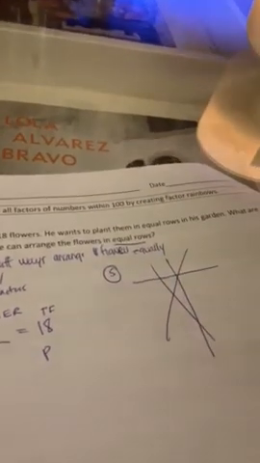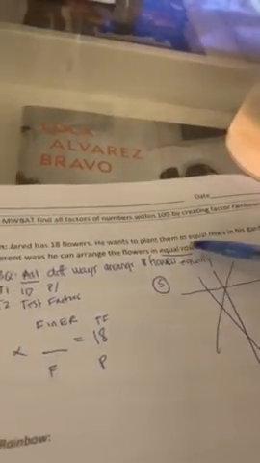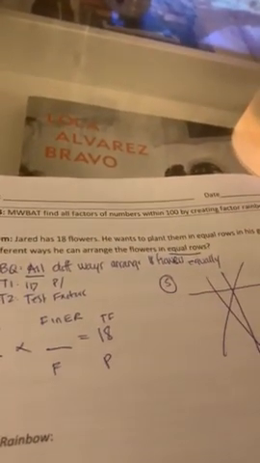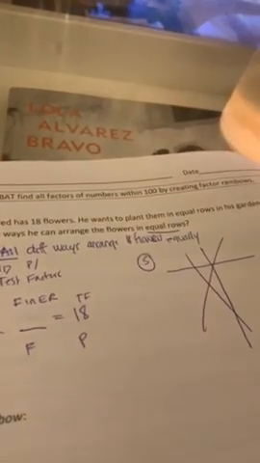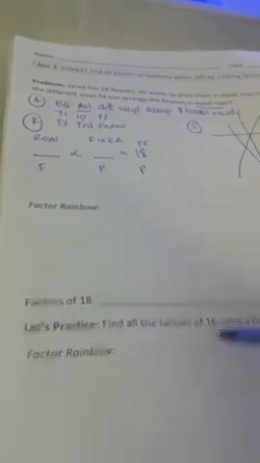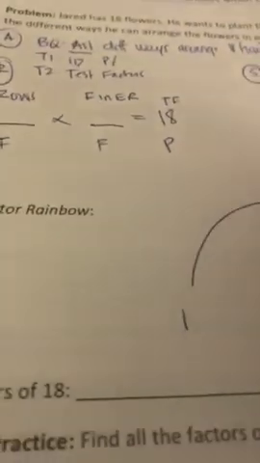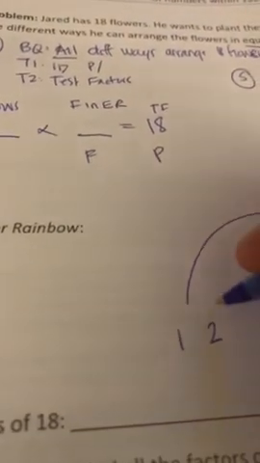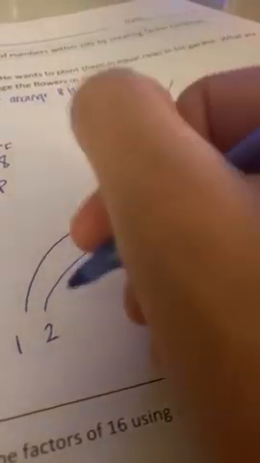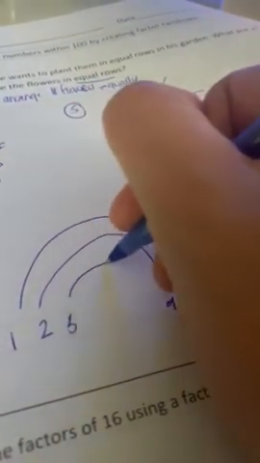And because I messed up, I would come back here. I already created my list on the back page, and I will say there's 6 different groupings: 1 giant row of 18 flowers, 18 teeny tiny rows of 1 flower in each row, and so on and so forth. The factor rainbow looks like this. 1 times 18, then you go to 2. Here's the tricky thing. Kids have pencils, which is nice. 2 times what gets me this? 2 times 9.